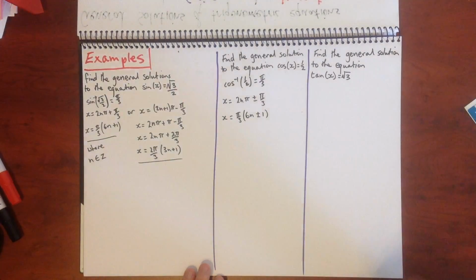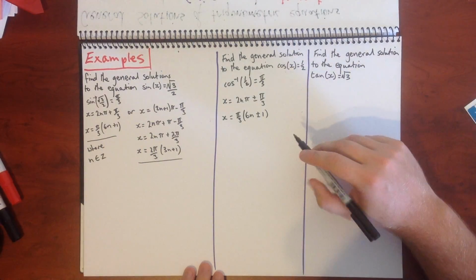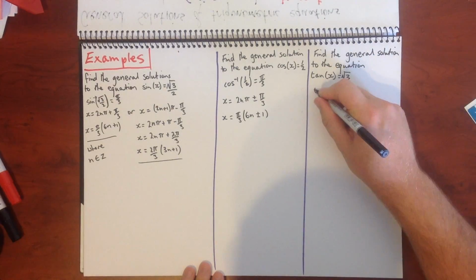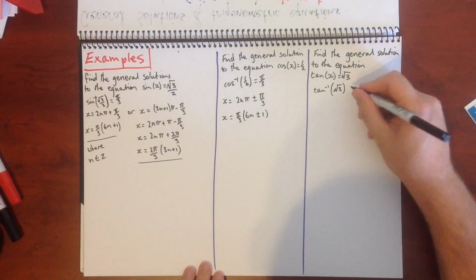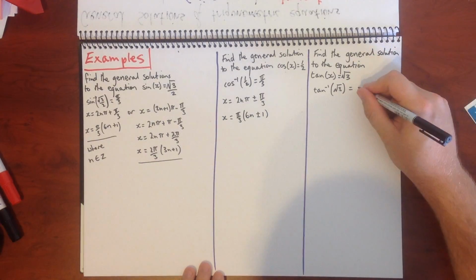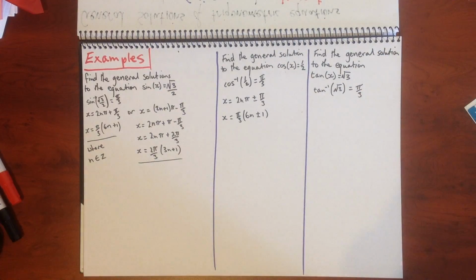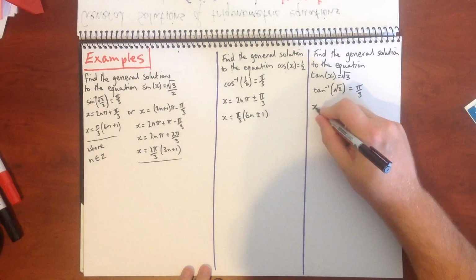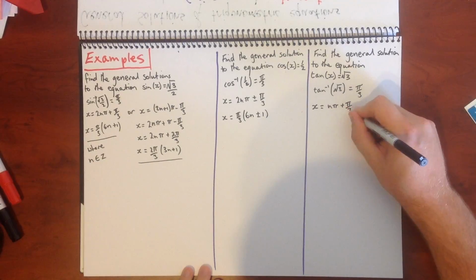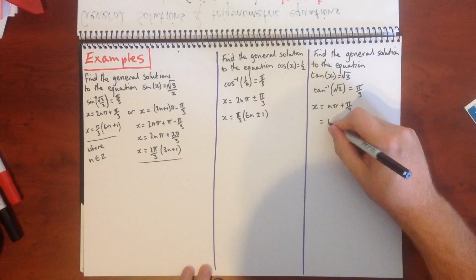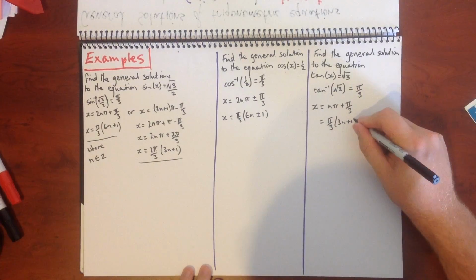Okay, so we'll look at the last little example that we've got here. Again, we need to work out what our basic angle is. So what's the inverse tan of root 3? Again, the textbook's not very creative here, we're using pi on 3 as our angle. So we simply use our rule, which is x equals n pi plus pi on 3. And we're going to take our pi on 3 out as a common factor again. Make it 3n plus 1.